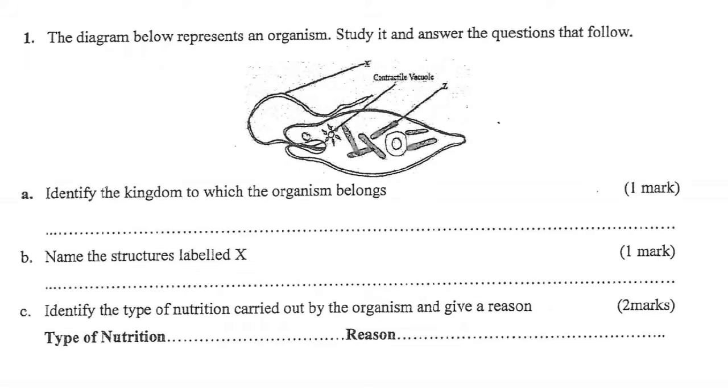Okay, so let's look at it. This is clearly a unicellular organism. We also have the contractile vacuole there. These are present in unicellular organisms that are found in aquatic habitats. Now this actually is specifically Euglena. Euglena is a member of kingdom Protoctesta. So we've actually answered part A.